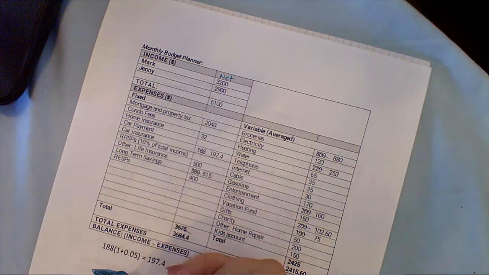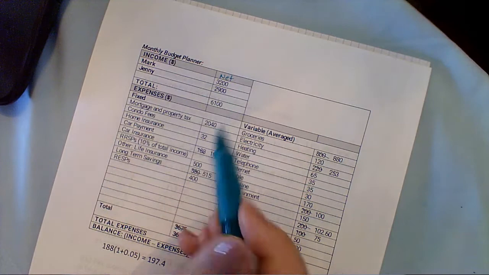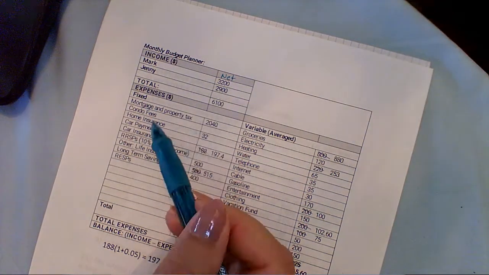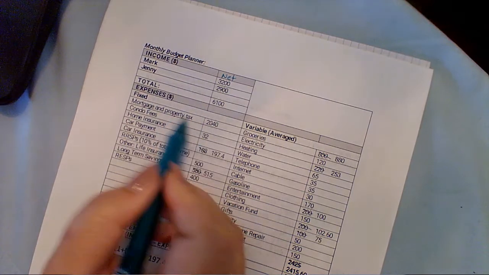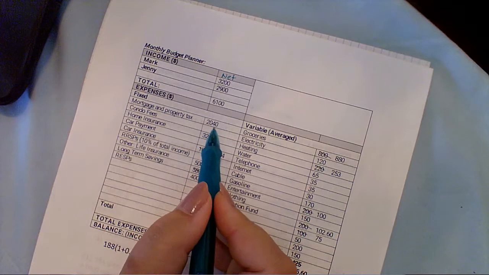So let's look at the things that they have to pay. The numbers that you already see filled in, let's look at the first numbers that were filled in. These are the numbers that show what their original costs were. So these people have a house, so they have a mortgage and they have to pay property taxes. Those two things together, sometimes they're separate, but they pay them together every month, is $2,040. That's very typical.